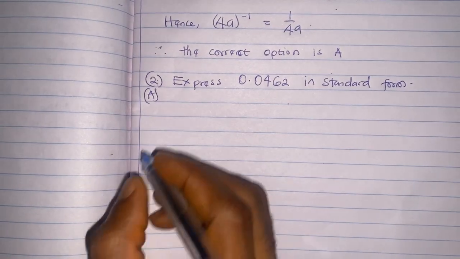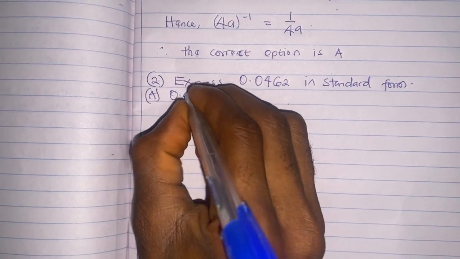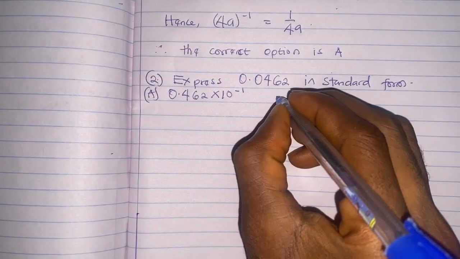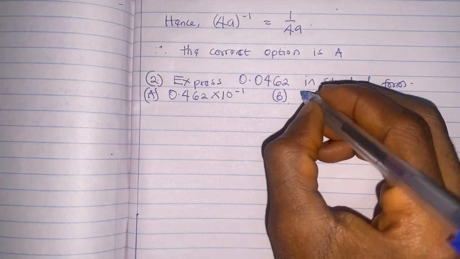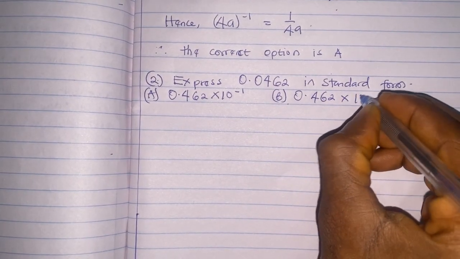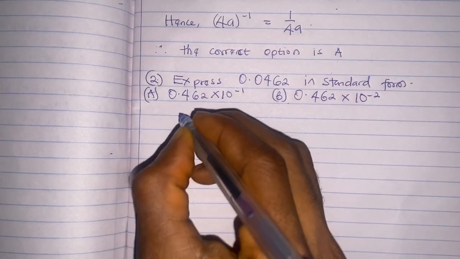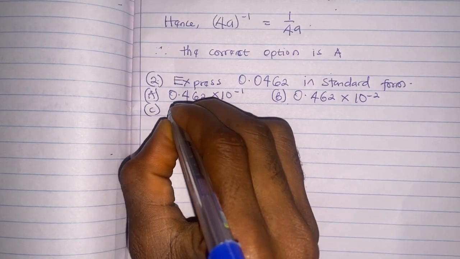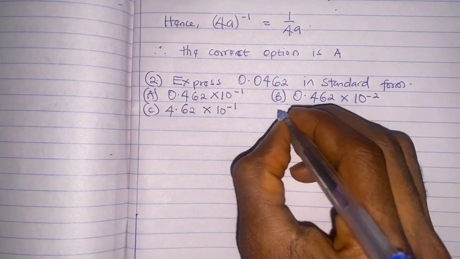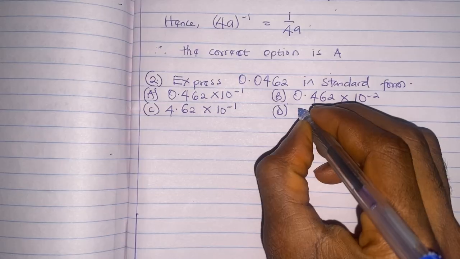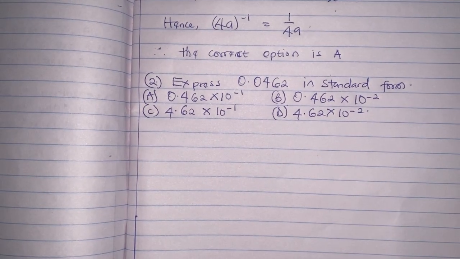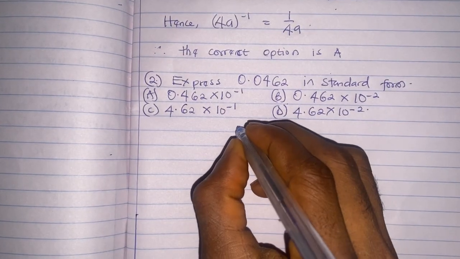Option A, we have 0.462 times 10 raised to the power minus 1. Option B, we have 0.462 times 10 raised to the power minus 2. And option C, we have 4.62 times 10 raised to the power minus 1. And D, we have 4.62 times 10 raised to the power minus 2. Now let's solve this together. Solution.